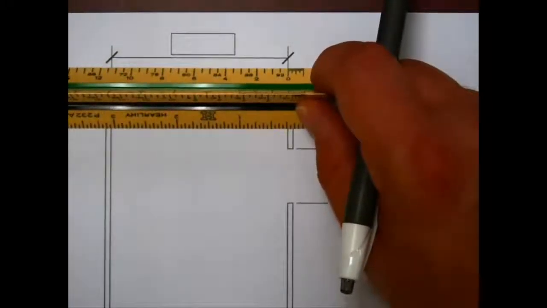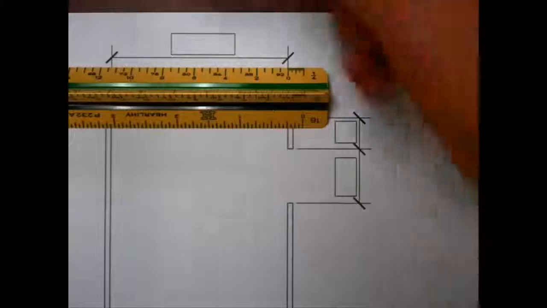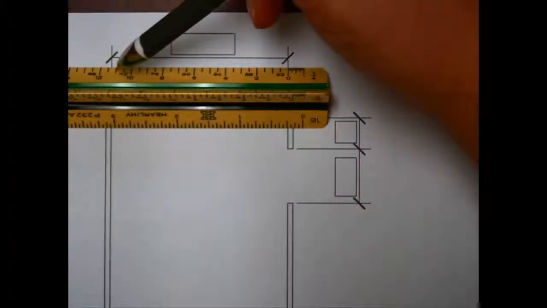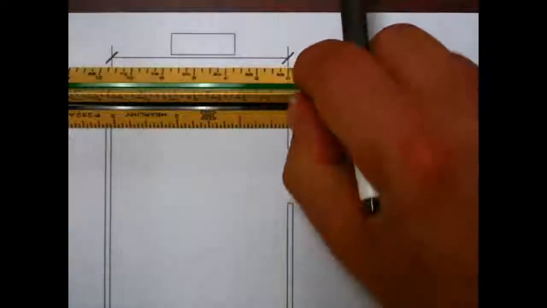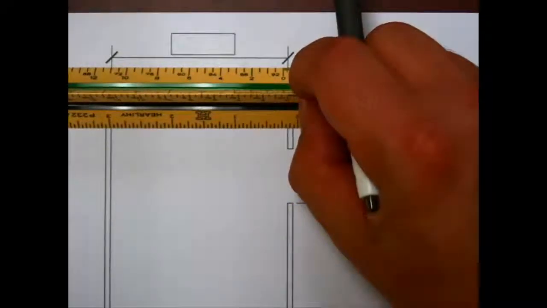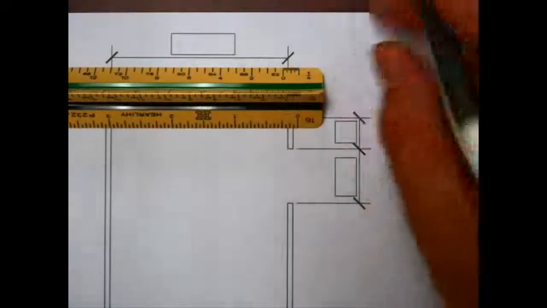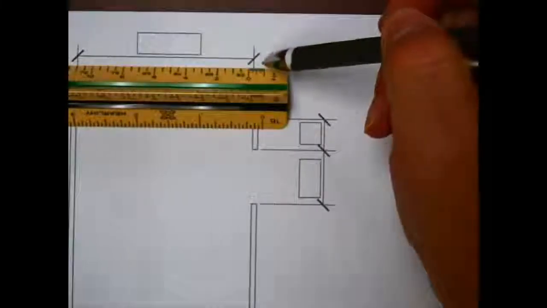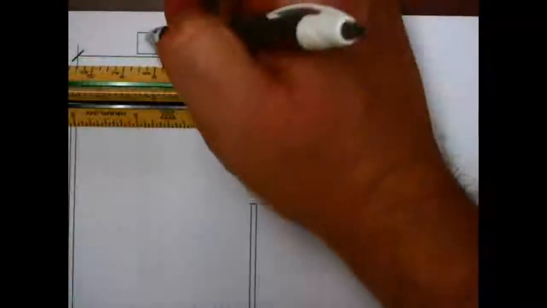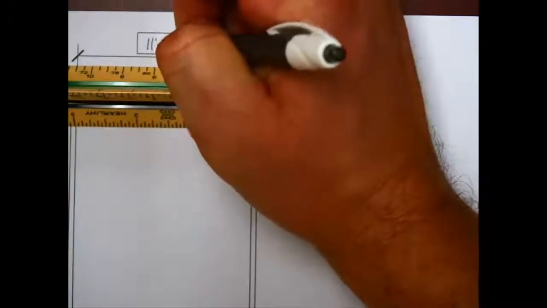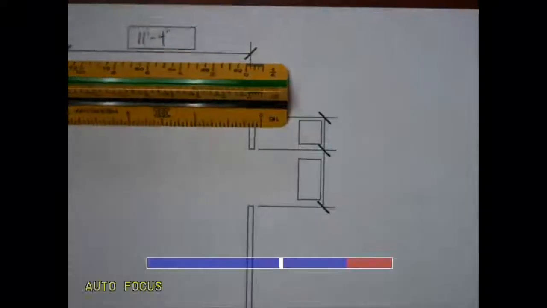again, I'm going to line it up, and I can see it goes 10, 11 feet. So it's between 11 feet and 11 feet 6 inches. I'm going to slide it over to the 11 feet, and then I can come over here and count the inches. It looks like it's about 4 past. So I'm going to call it 11 feet, 4 inches. There we go.